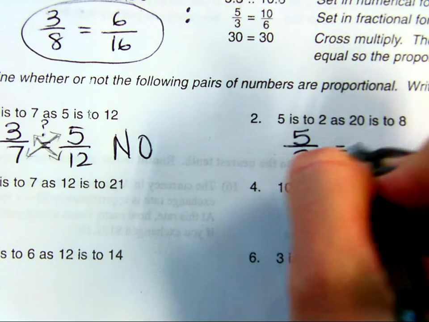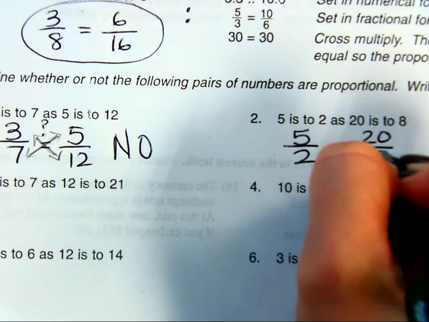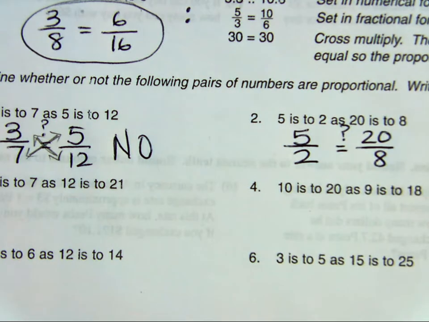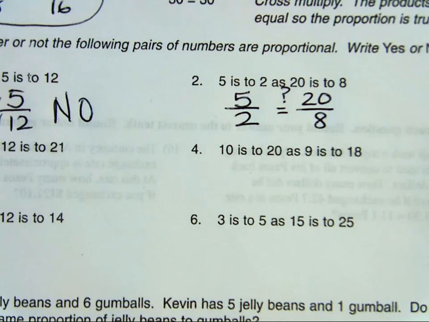5:2 as 20:8. Is this true? Yes. Okay. And then what I want to do, if you do decide that it's a yes, is try to cover every single possible way to get to that yes. So, Roger said yes first. Walk us through what way you used. I did 5 times 4 is 20, 2 times 4 is 8. Yeah, that's what I usually do.